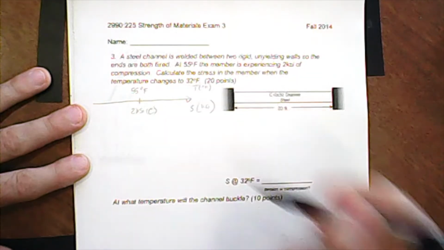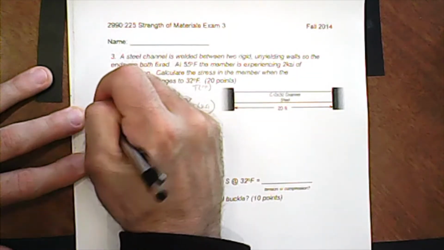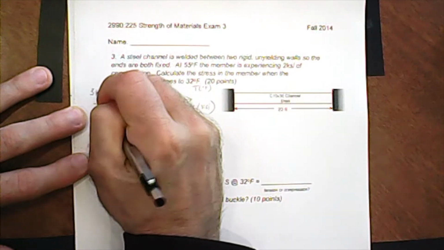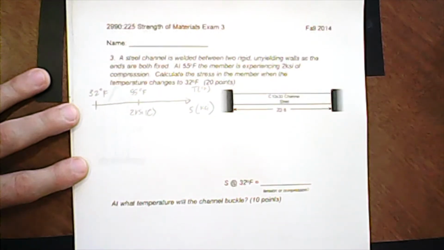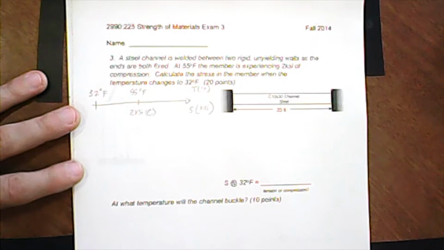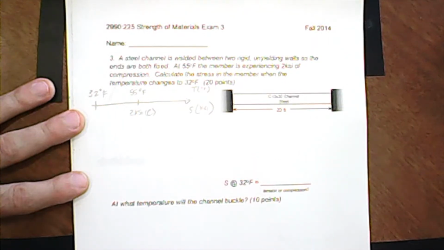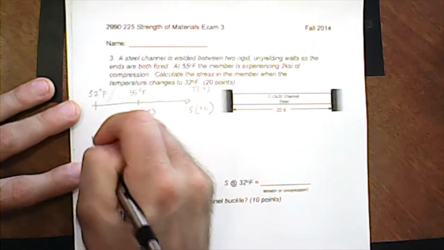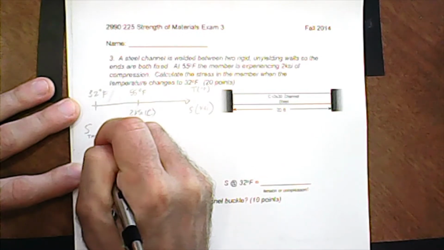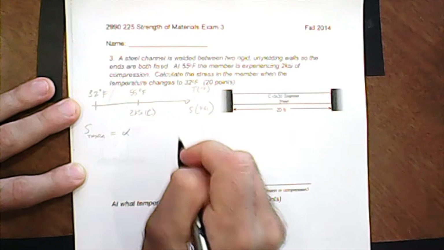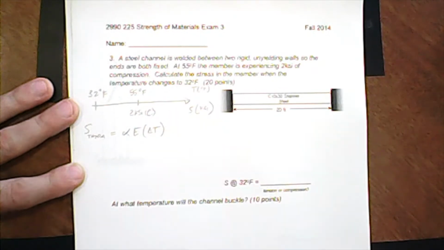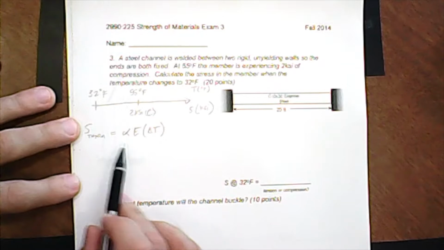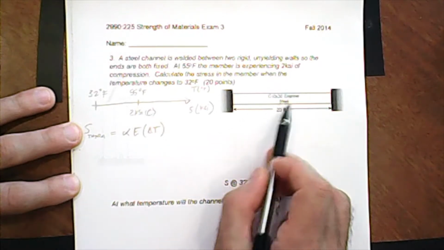Calculate the stress in the member when the temperature changes to 32. So we want to find out at 32 degrees Fahrenheit what is going on. What is the stress? Okay, so this is our favorite thermal equation. Our equation is S therm equals alpha times E times delta T. So we're going to need alpha for steel, and this is steel, it says here.